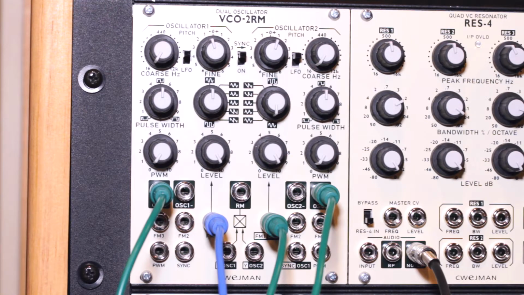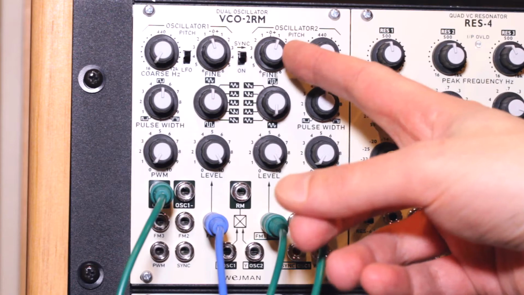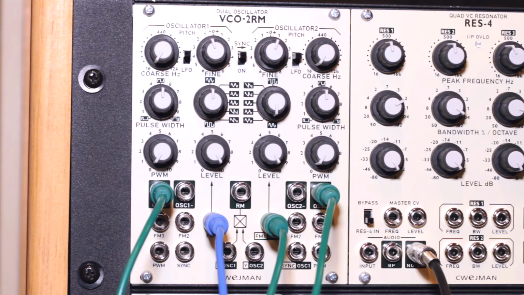Hey guys, today I'm going to demo a Cwejman VCO-2RM dual oscillator eurorack module. This is a pretty basic Cwejman module. It has two oscillators. Each oscillator has a coarse and a fine tune setting.